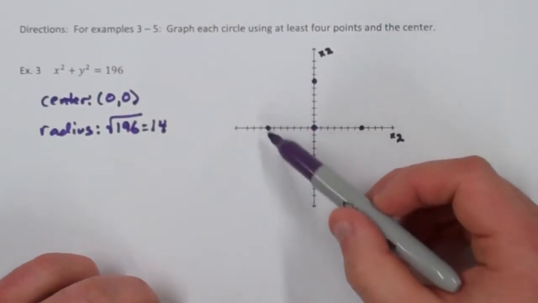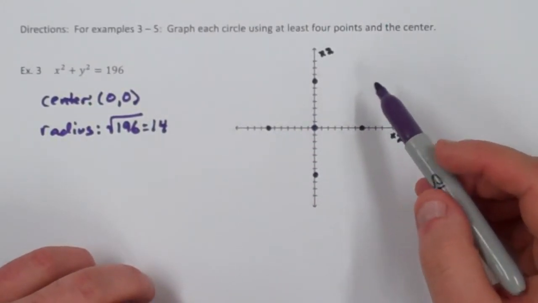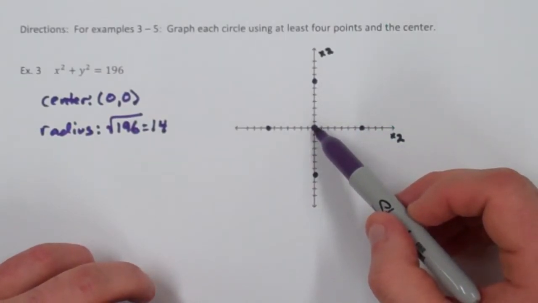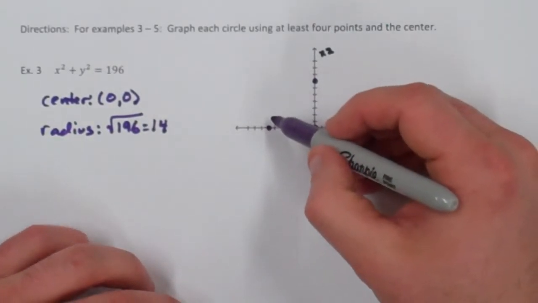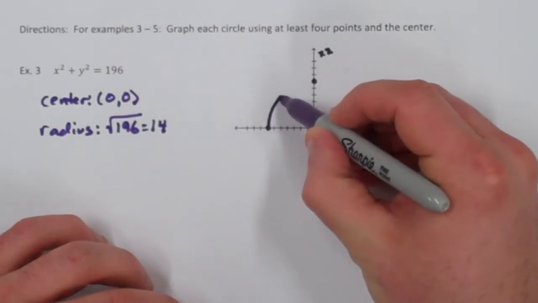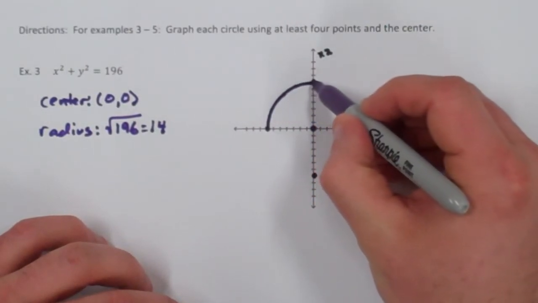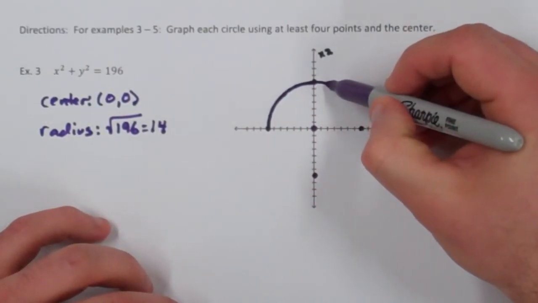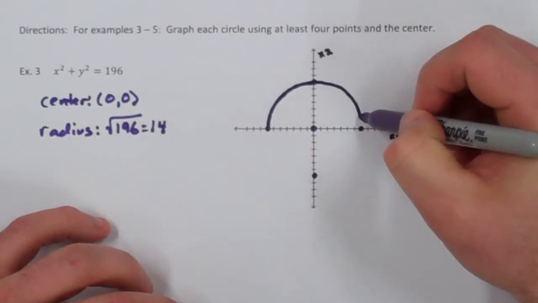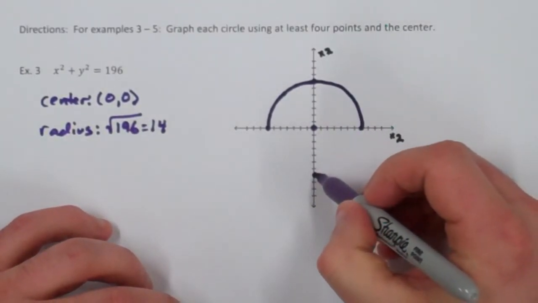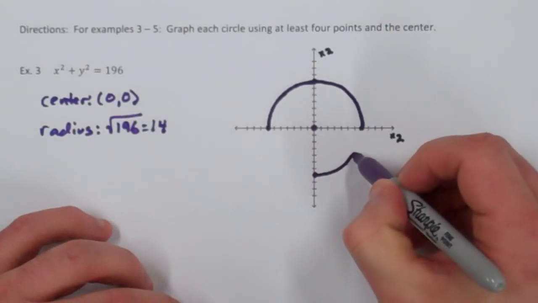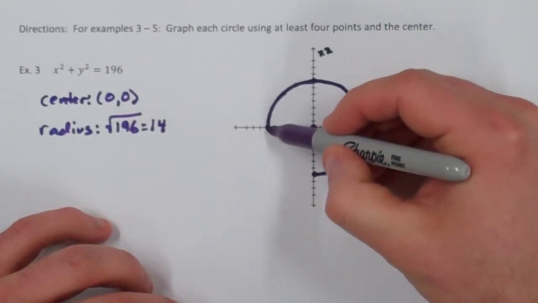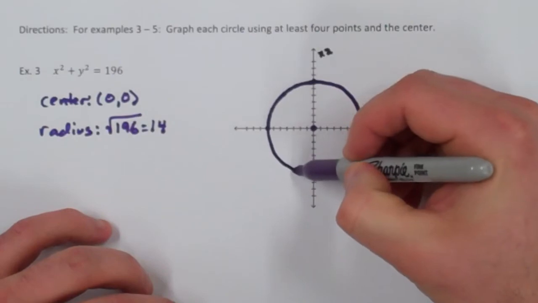Of course, all of these points, if they lie on the circle, and they definitely do, should be equidistant from the center. Drawing a circle can be a little tricky. Try and make a nice arced shape. If you need to rotate the paper, please do so. I'm going to try this one without rotating. I'm usually not that great without rotating, but we'll see how well I do here on this one.